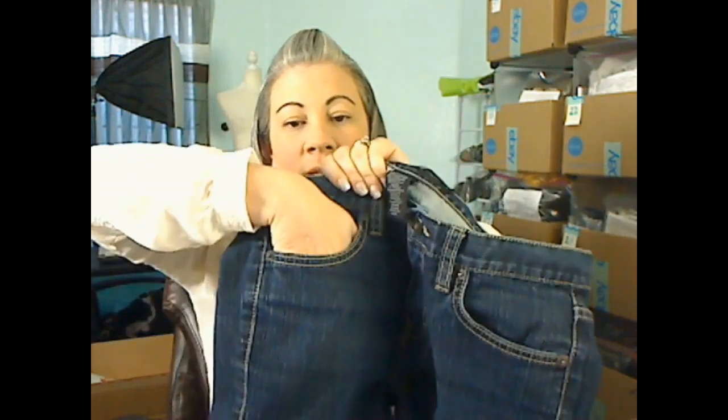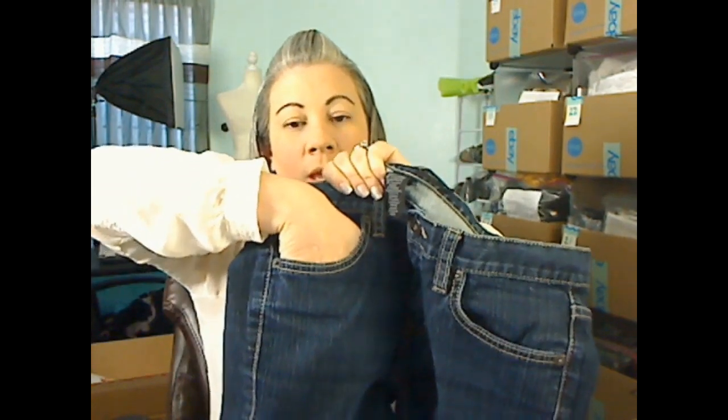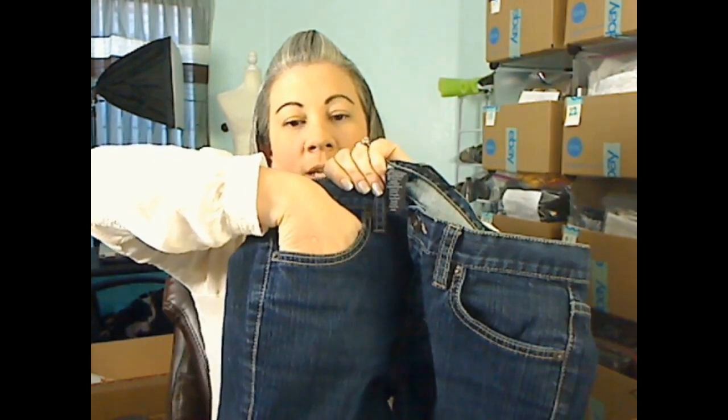So one of the easiest ways to tell is on women's jeans, the pockets are very short. I have my hand in there all the way, and that's as far as it can go into the pocket. So women's jeans pockets are very short.